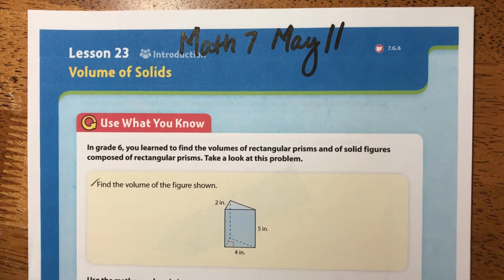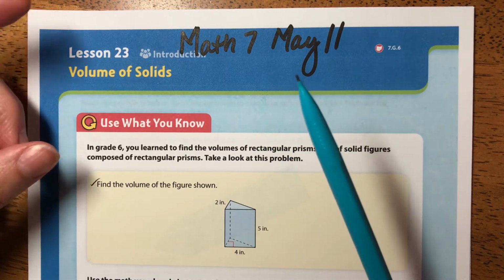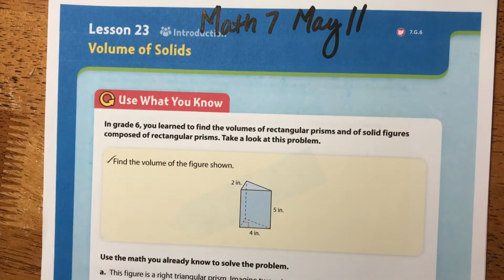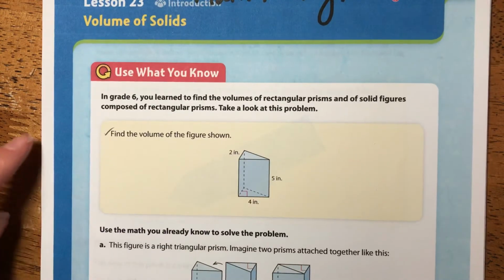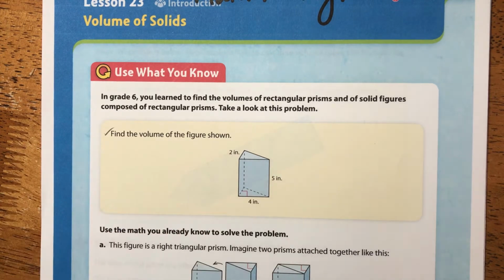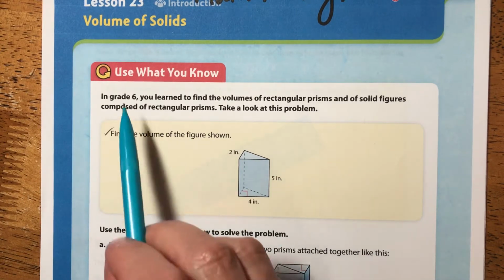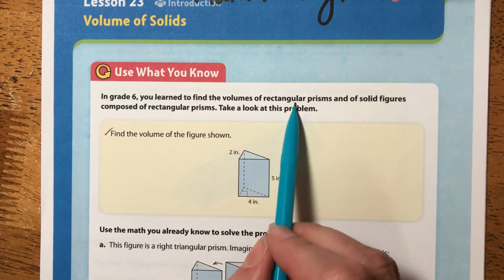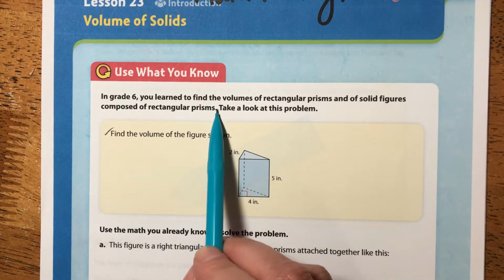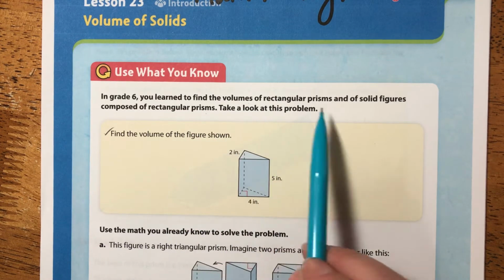You're going to need to write down your formulas because you're going to need your formulas. Okay. All right. Here, let's do this. So right now, I'm in Lesson 23. I'm on page 228. And you and I've got little check marks next to them, if you can see. We're just going to solve this problem. So yeah, in grade 6, you learned to find the volume of rectangular prisms and solid figures composed of rectangular prisms. Goodness, take a look at this problem.